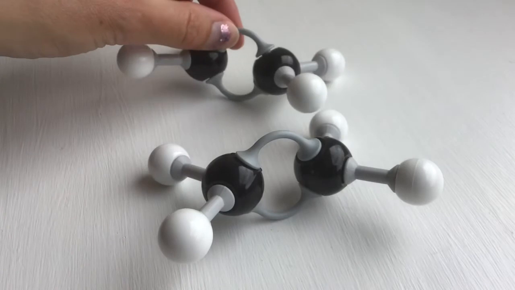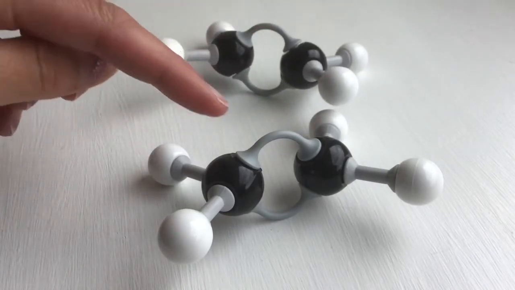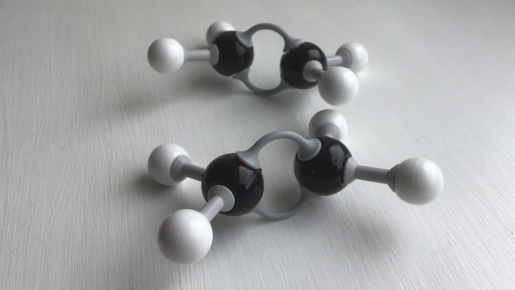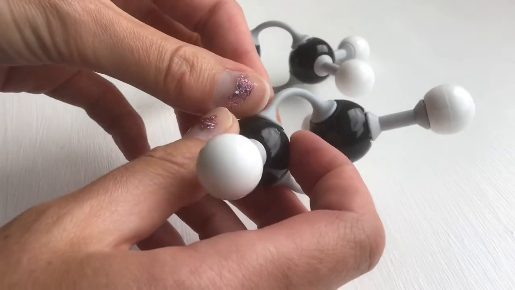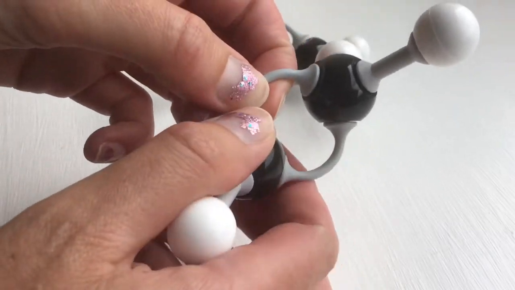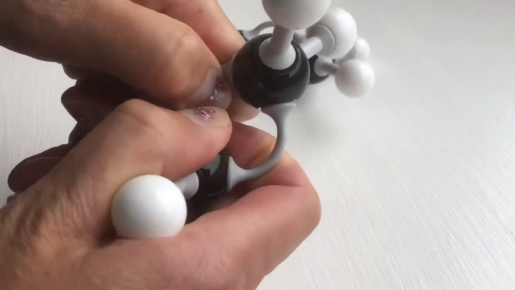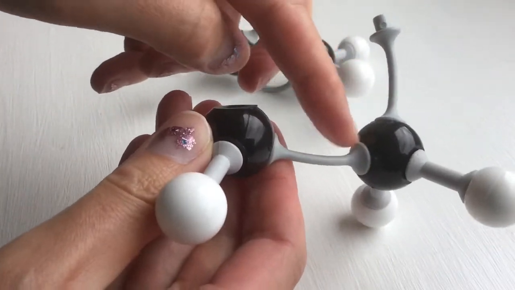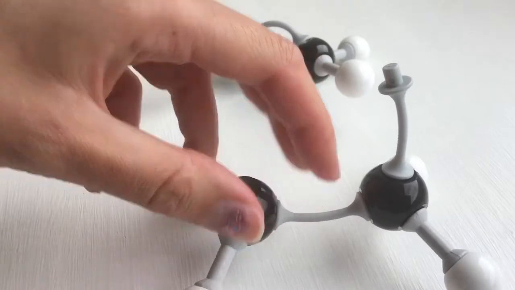But it does mean that I can break one of those bonds to react the molecules together without actually separating the carbons completely. Under certain conditions I can break one of these bonds. You can see that bond's open, but these 2 are still attached by the bond that's left behind.